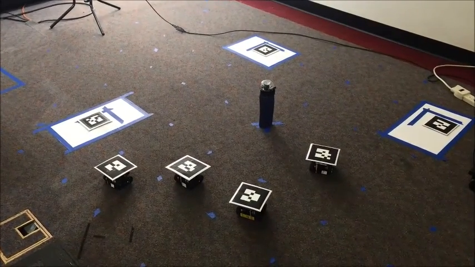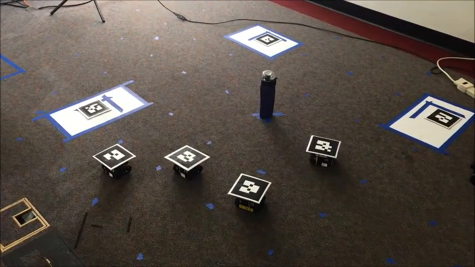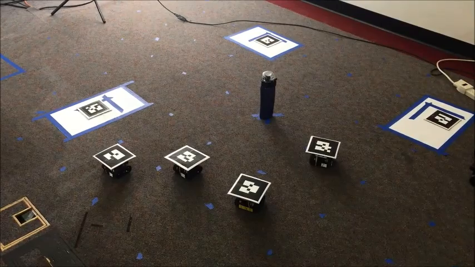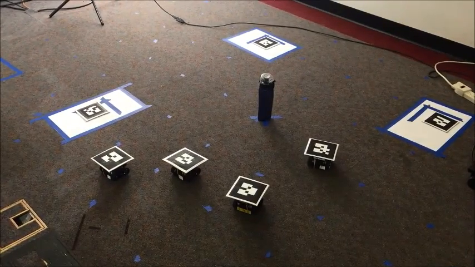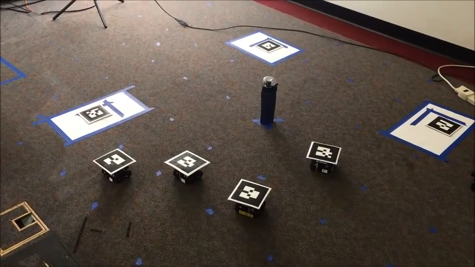Now we're going to show another example of our A-star path planning, except this time we've moved the obstacle to the center of the coordinate system, and instead of commanding the zoomies to form a vertical line, we are now going to command them to form a square configuration.